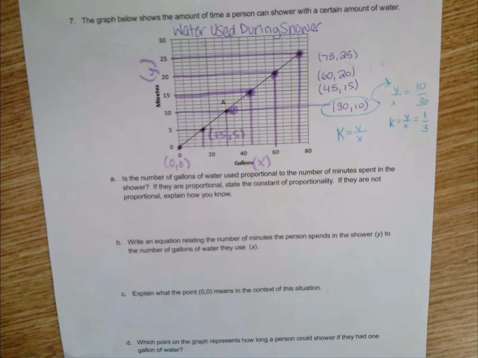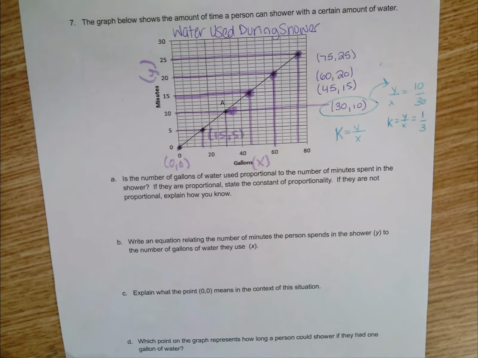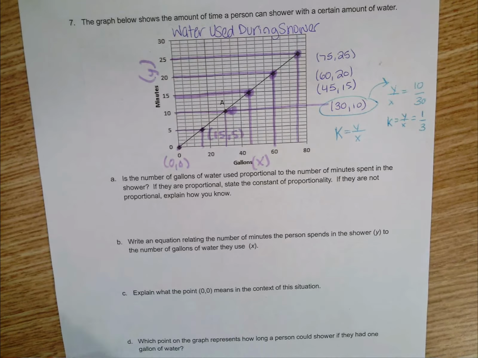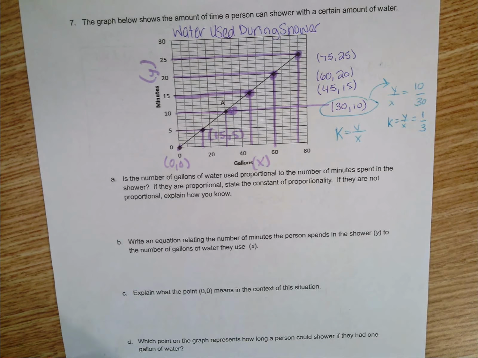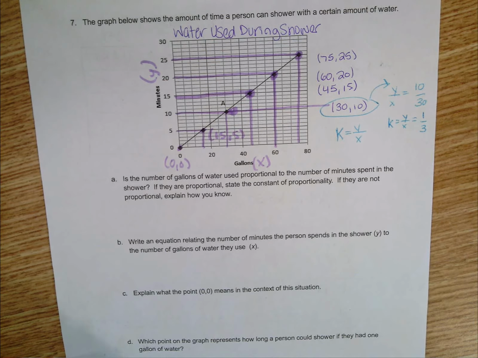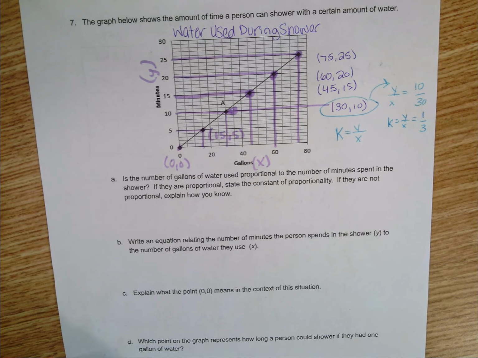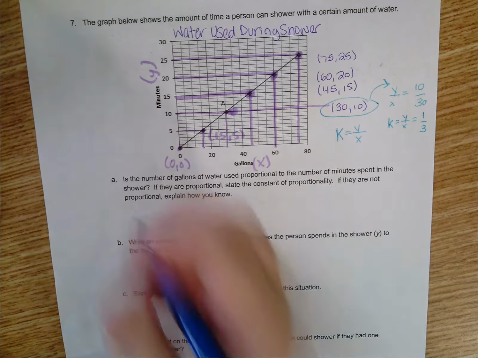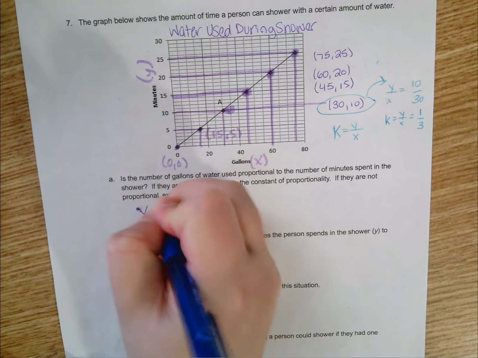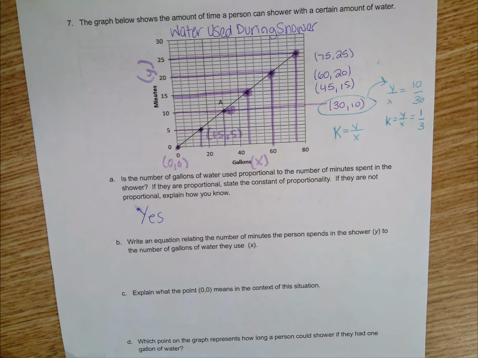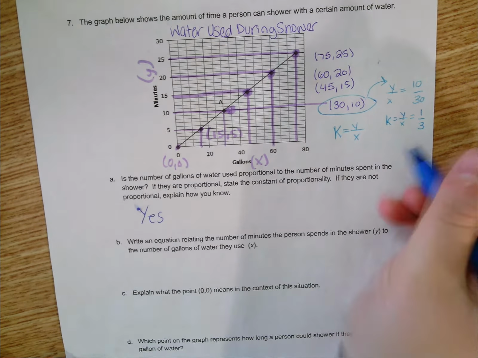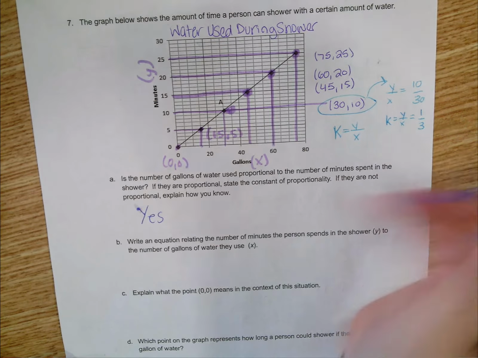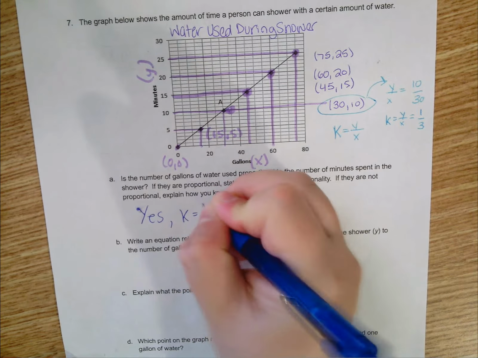Question A. Is the number of gallons of water used proportional to the number of minutes spent in the shower? If they are proportional, state the constant of proportionality. If they are not proportional, explain how you know. Well, we already answered that question when we were just looking at the graph. Yes, they are proportional. And it doesn't say we have to say how we know. It just says we have to state the constant of proportionality, which we figured out when we were exploring. So I'll say yes, k equals 1/3.